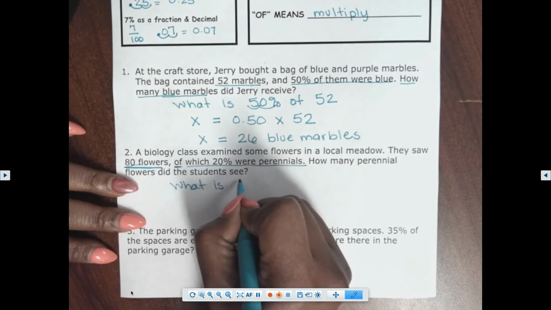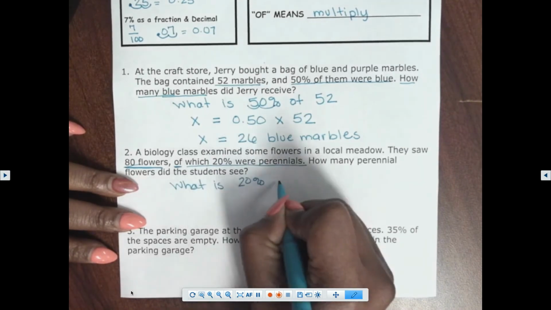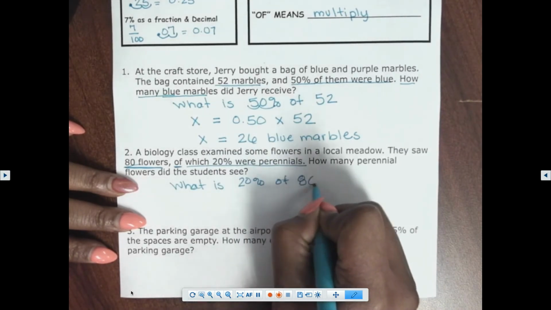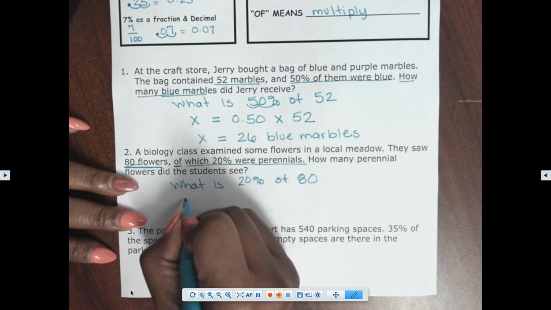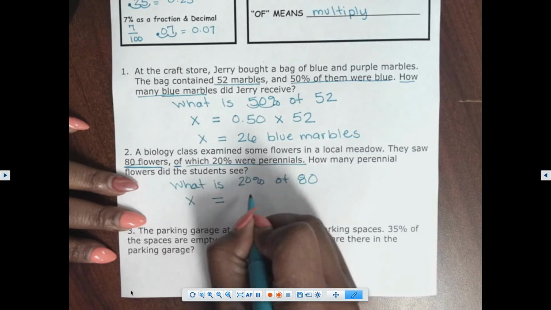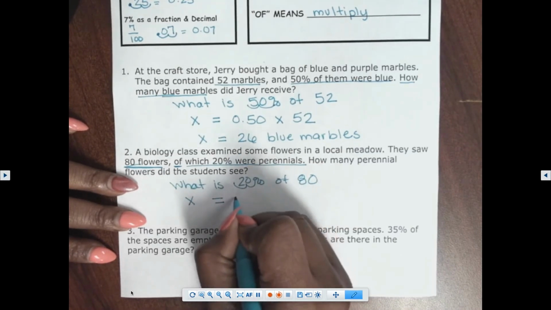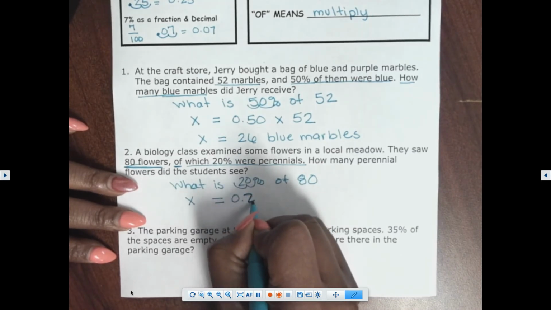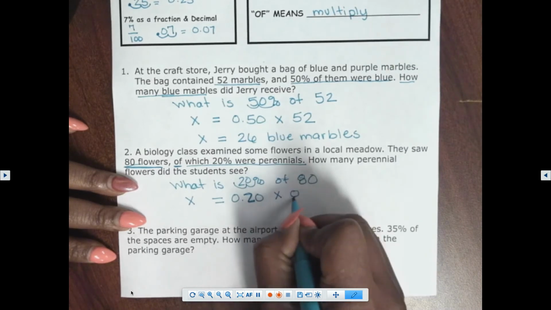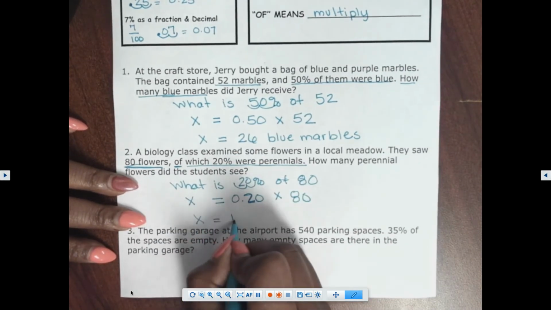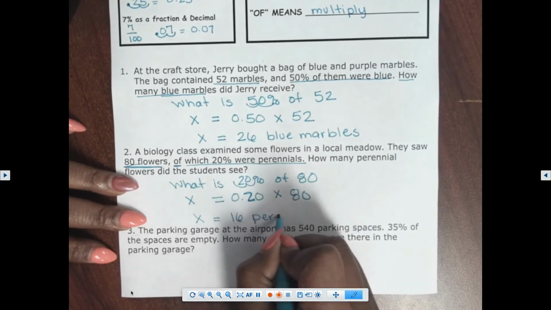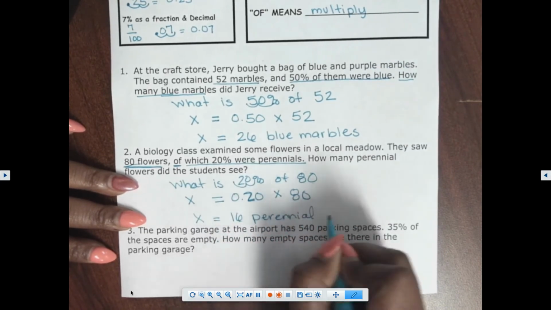So what is 20% of 80? Bring it forward twice: 0.20 times 80. If I put this into my calculator and multiply, I get 16 Parnelia flowers.